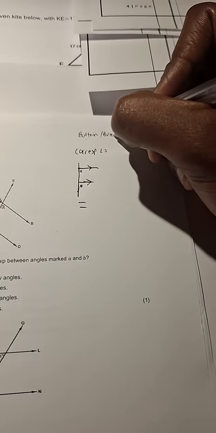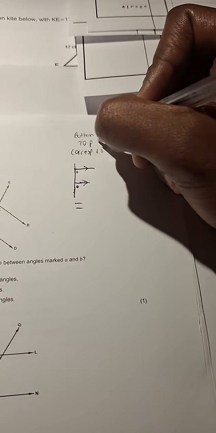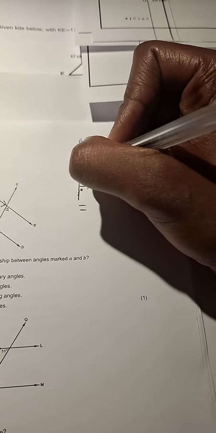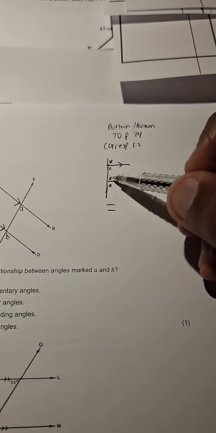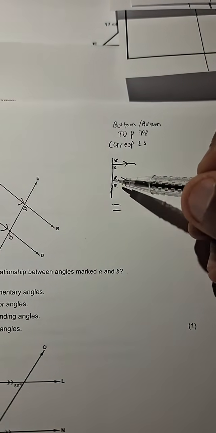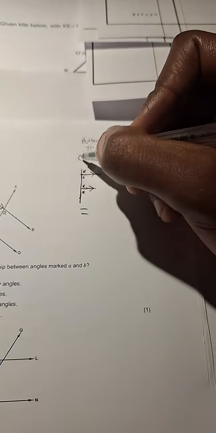Bottom. Or you can say it's top, because on top of this line, there's an angle. On top of this line, there's this angle. We say top, we are equal. Bottom, we are equal. We call these corresponding angles.